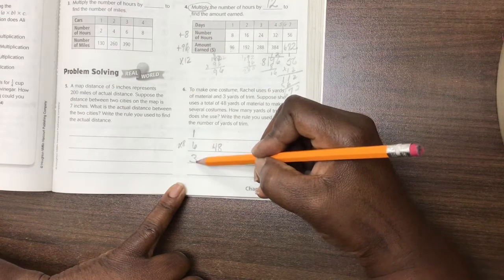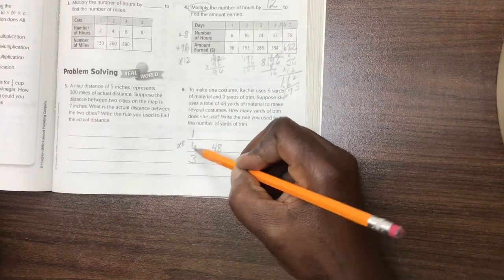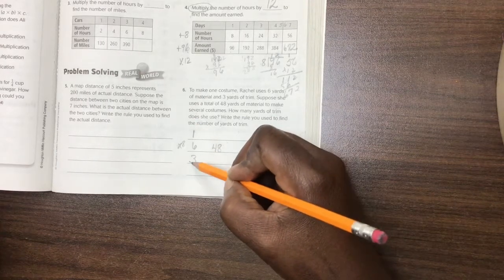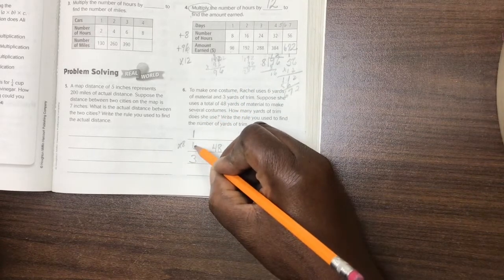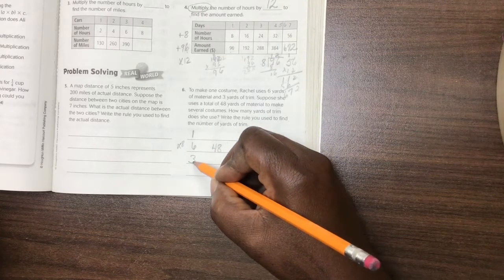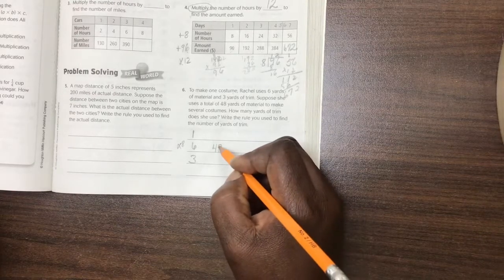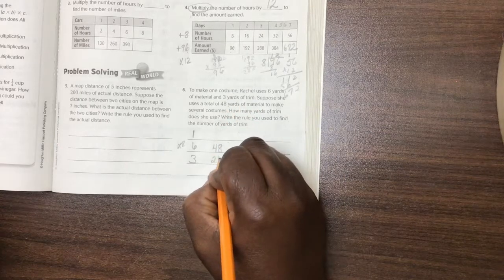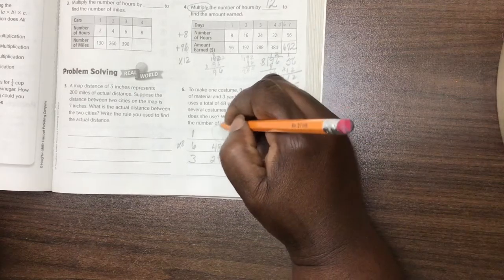So we know that if we have 6 yards, we need 3 yards of trim. So what's the relationship between 6 and 3? Well, we know that 3 is half of 6, or 6 divided by 2 is 3. So then, therefore, this number should be half of this. So what's half of 48? Okay, that will be 24.